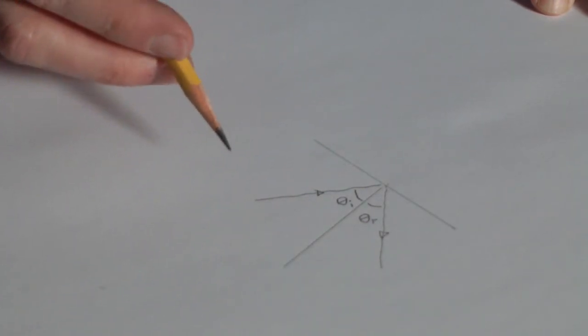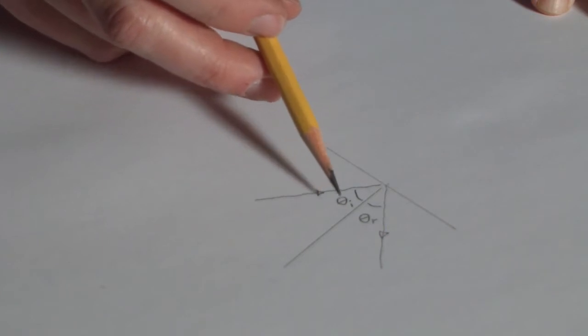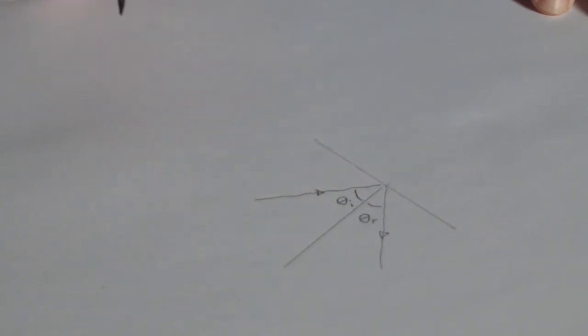And here's a question for you. What can you say about the relationship between these 2 angles? We'll give you some choices.